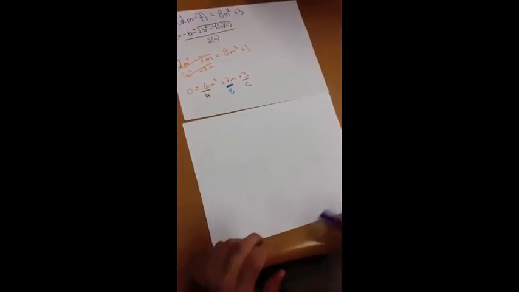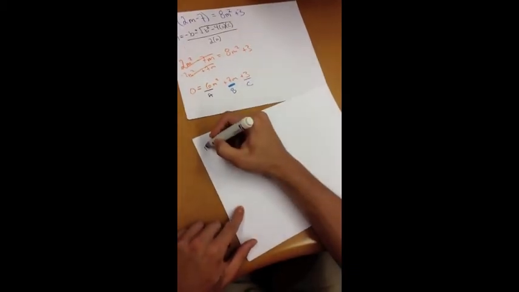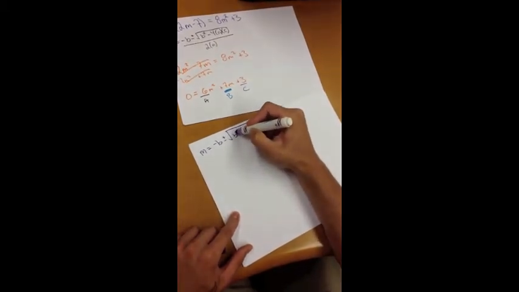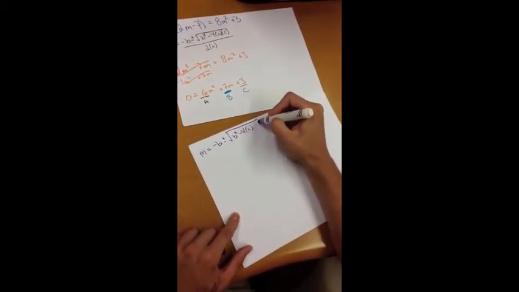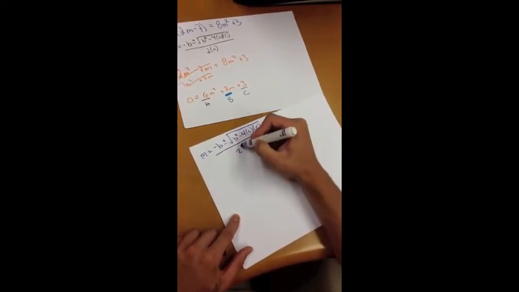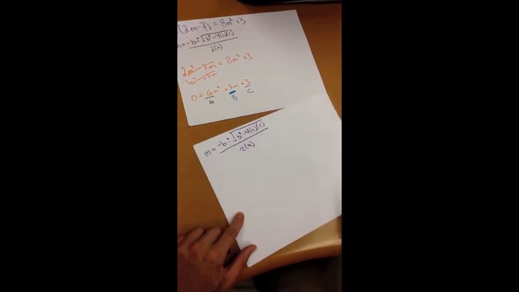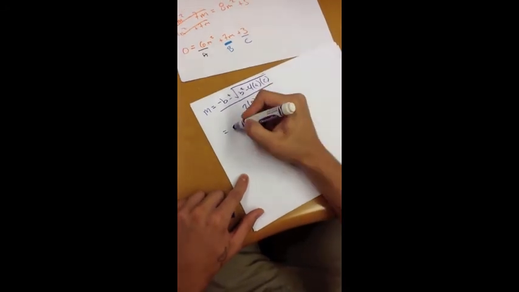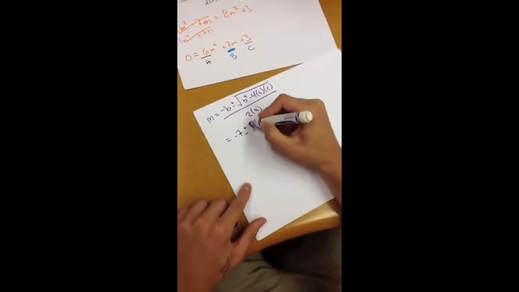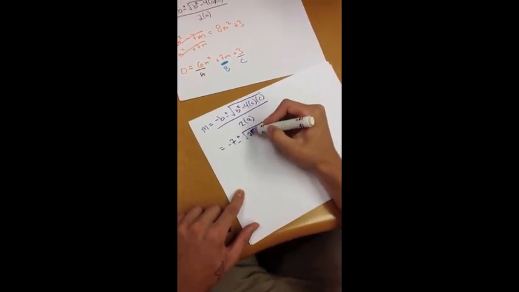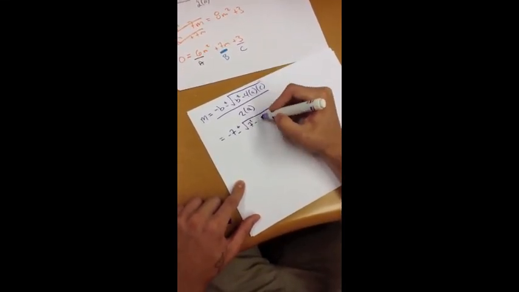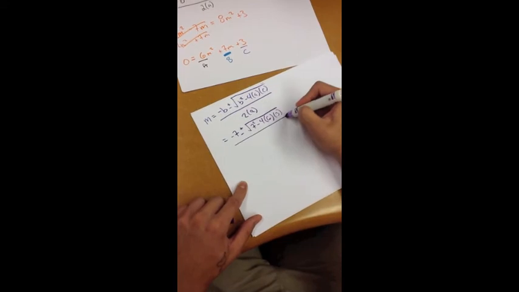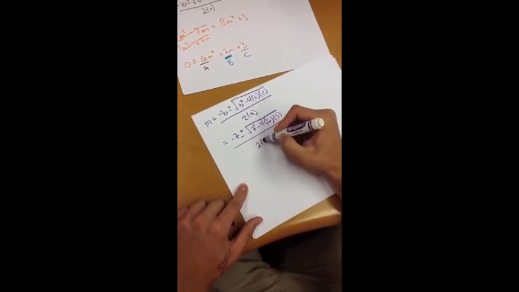Alright, so then you grab your quadratic formula again. m is equal to the opposite of b plus or minus the square root of b squared minus 4 times a times c, all divided by 2 times a, my bad. So now you just plug it in. So it would be the opposite of b, so negative 7 plus or minus the square root of 7 squared minus 4 times 6 times 3, all divided by 2 times 6.